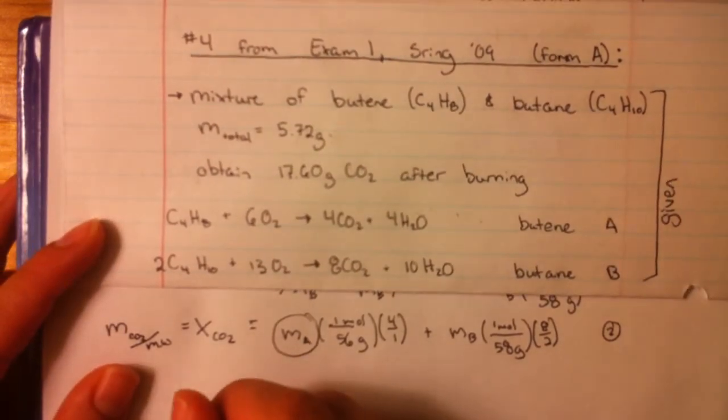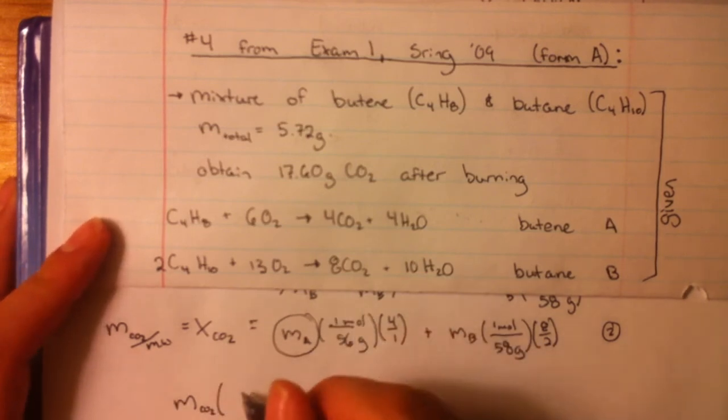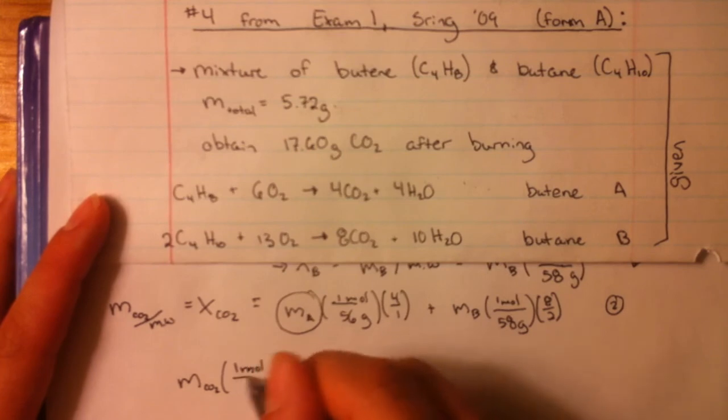So we have mass of CO2 times 1 over the molecular weight, which is 1 mole per 44 grams CO2.